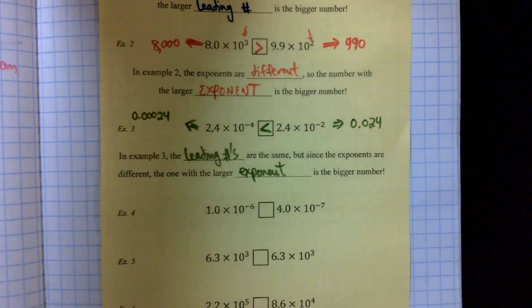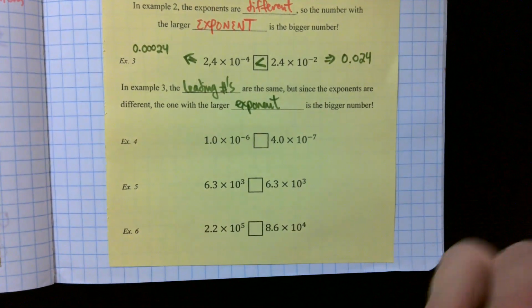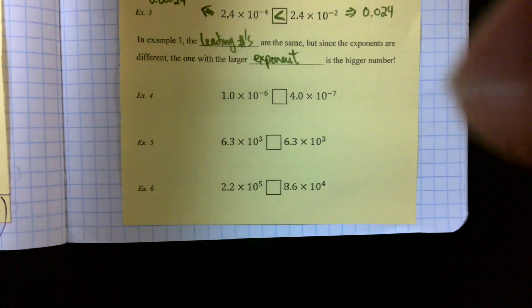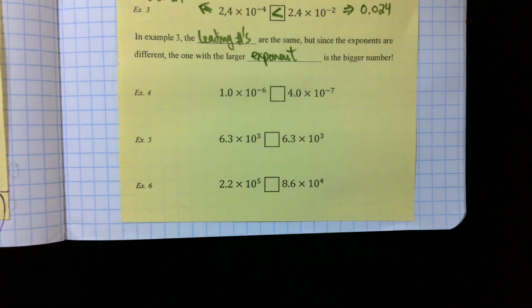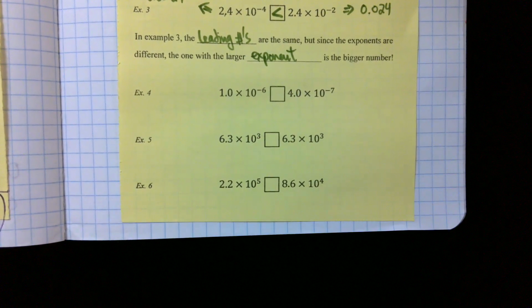All right? Quick show of thumbs. How much sense is this making? Thumbs up makes total sense. Thumbs sideways makes a little bit of sense. Okay, cool. Take 60 seconds. Fill in the 3 blanks down below. Example 4, 5, 6. I'm going to combine and see what we get, and then we'll do them together. Look at the exponent first. The exponents are the same. Then we defer to the leading numbers. All right?